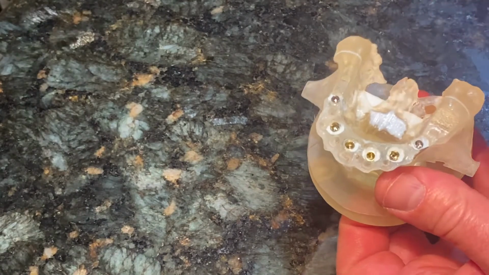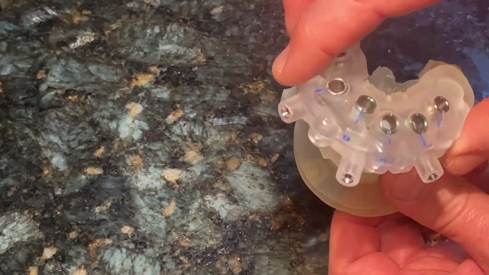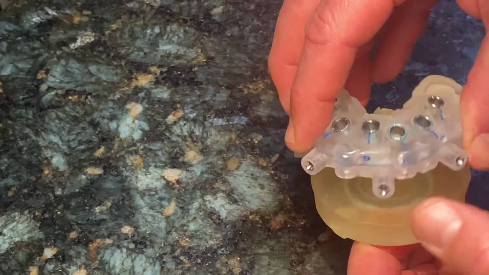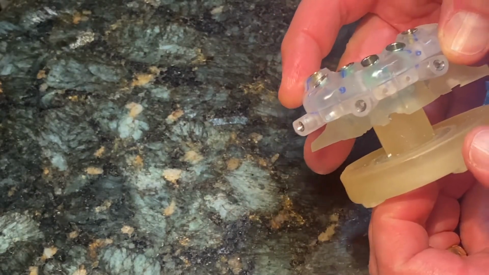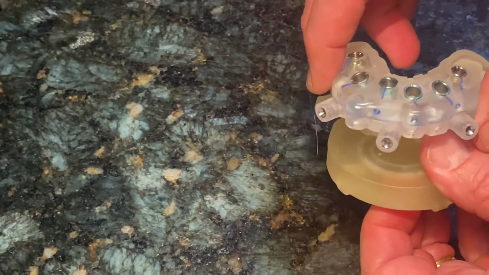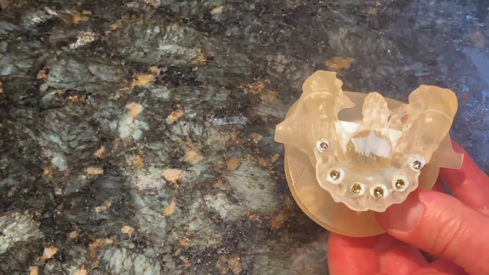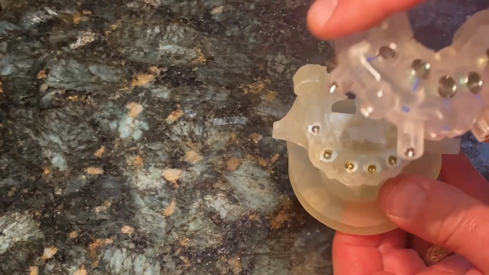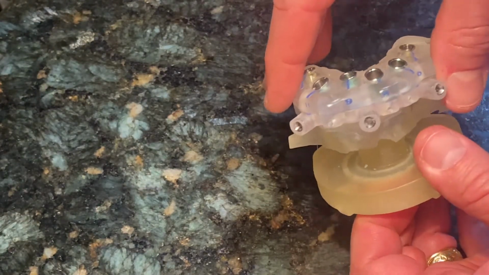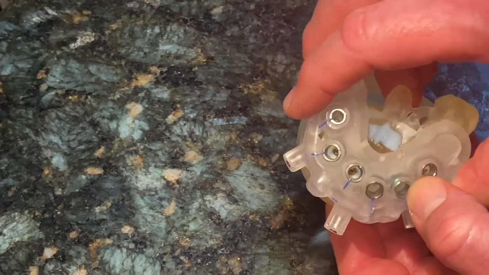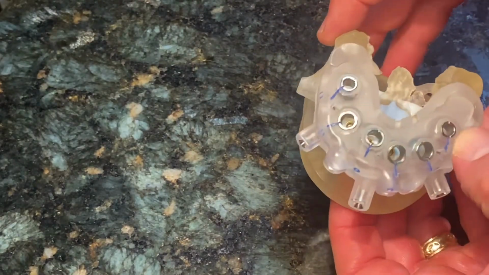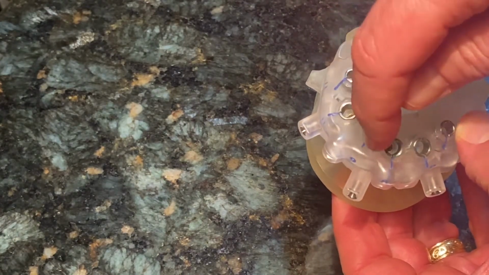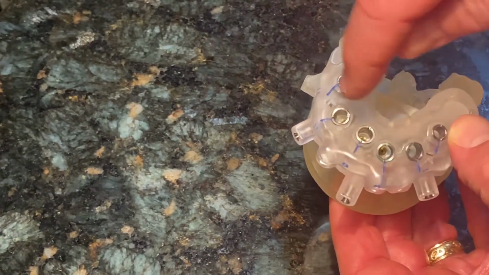This is the implant guide or implant stent. It fits perfectly in the mouth, and it guarantees that the ideal implant position determined on the model gets transferred perfectly to the mouth by the implants getting placed through each guide hole in the stent.